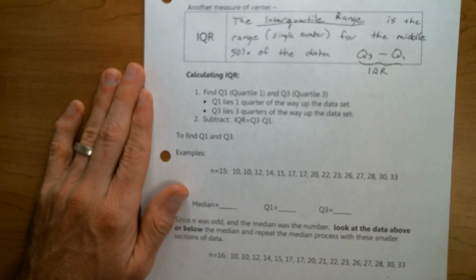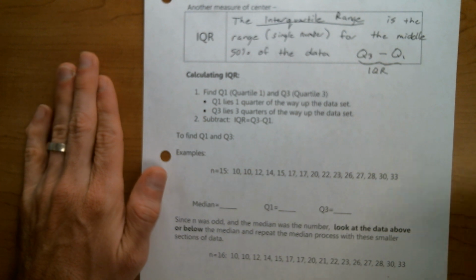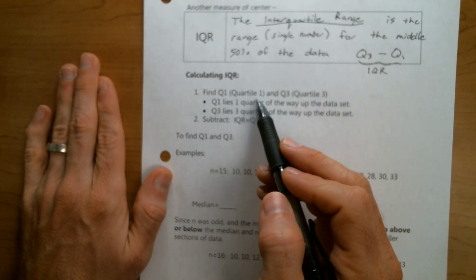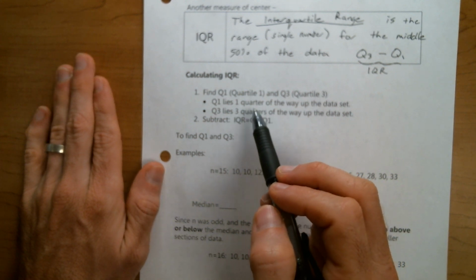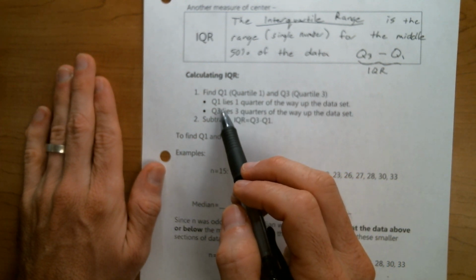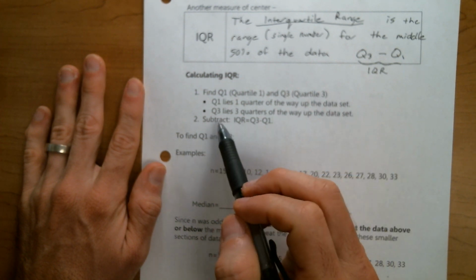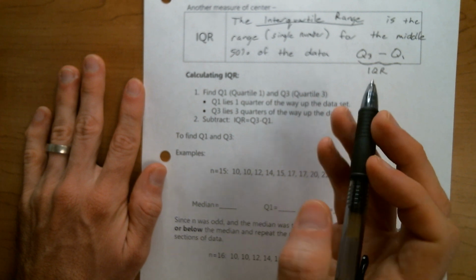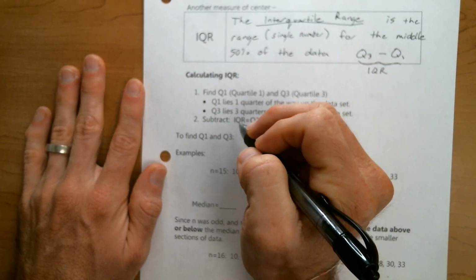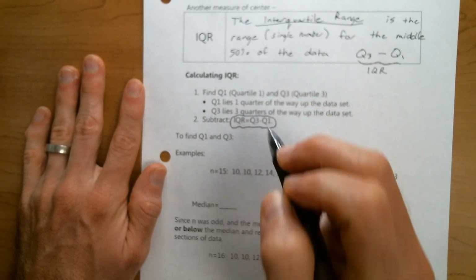So next question is, what is Q3 and Q1? How do we find Q3 and Q1? We find Q1, quartile 1, and Q3 by, again, putting the data in order. And then Q1 lies 1/4 of the way up the data set, and Q3 lies 3/4 of the way up the data set. And then again, to get your final answer, you're going to do this Q3 minus Q1.